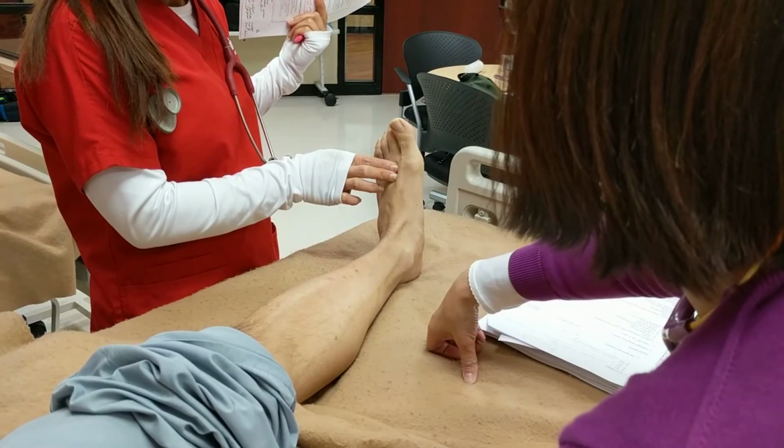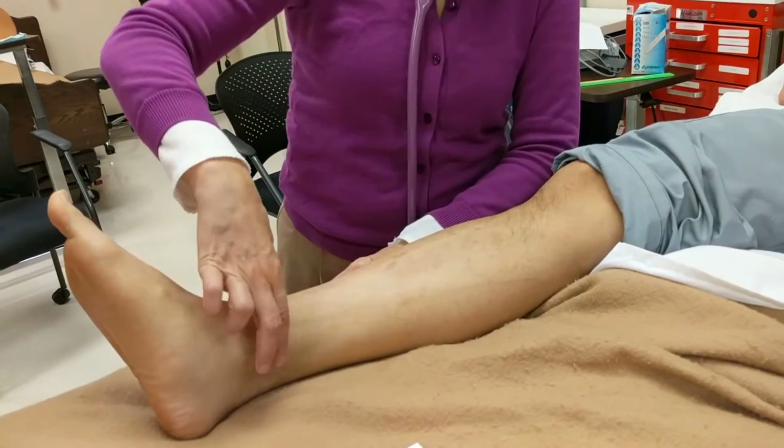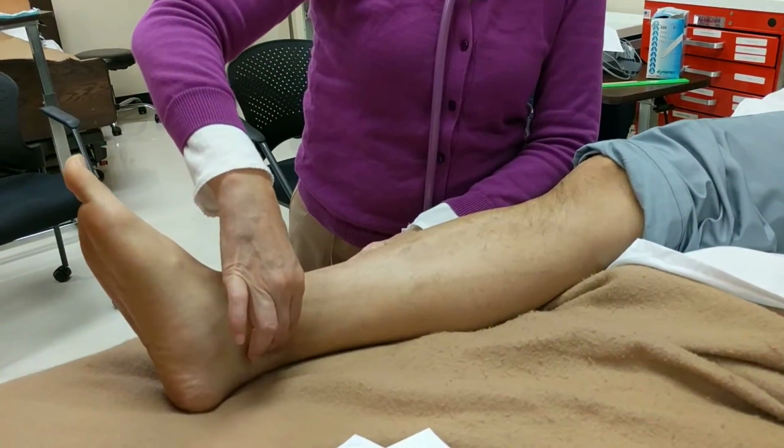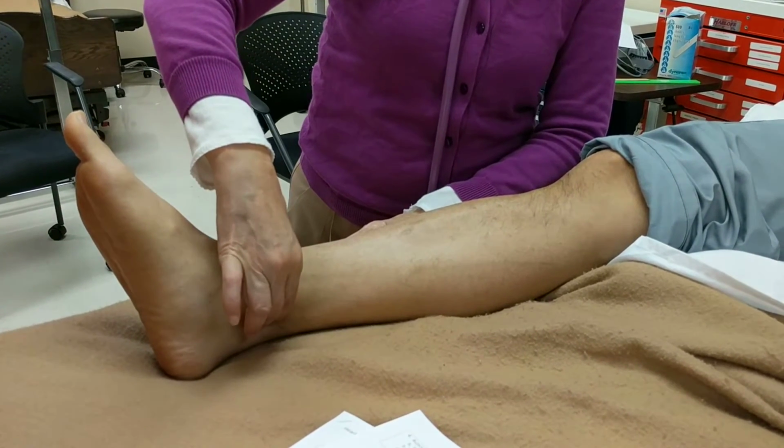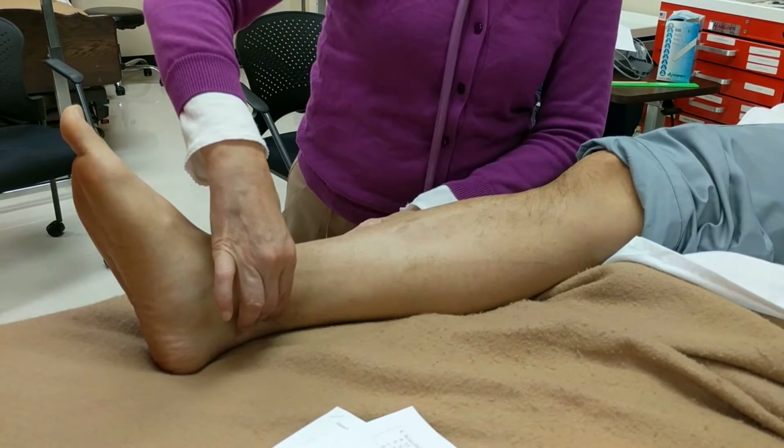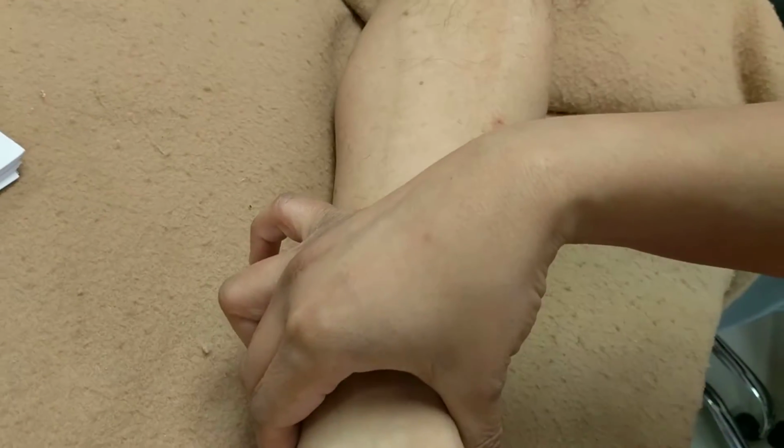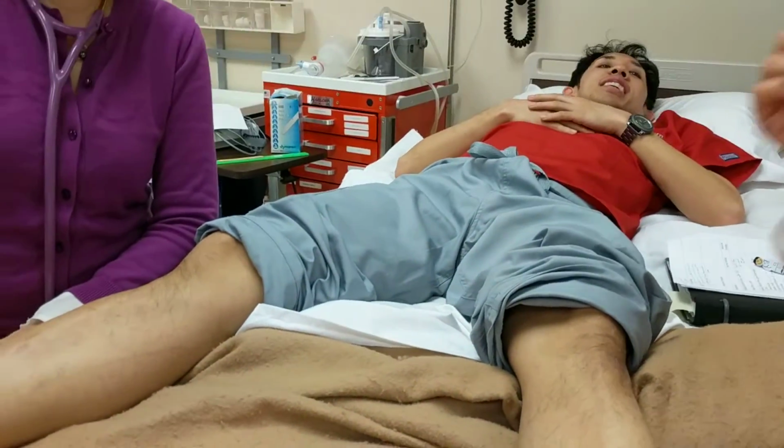I guess we're pressing hard, that's why. Medial malleolus. I missed. Oh, this one you can feel. Oh, here. Hmm. Here. You gonna try?